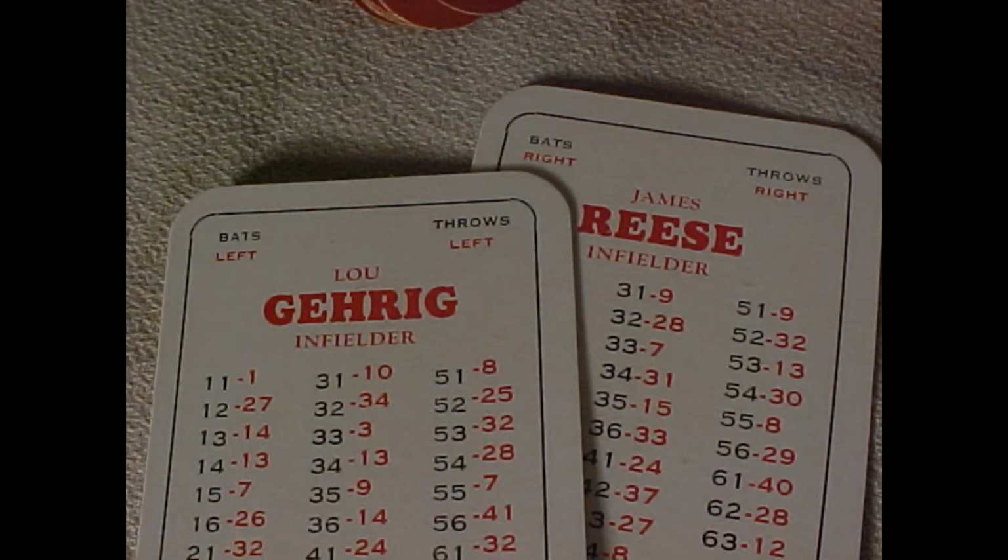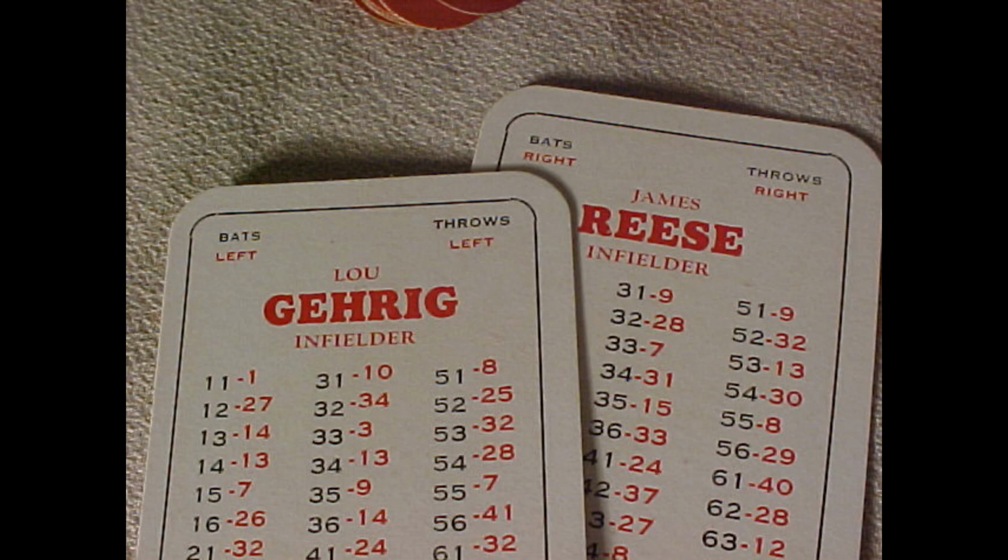Now, I've heard that there's a customer list that exists. I've never seen it. I strongly suspect, however, that Cliff's sales were really poor. As a result, the original National Pastime game is extremely rare.